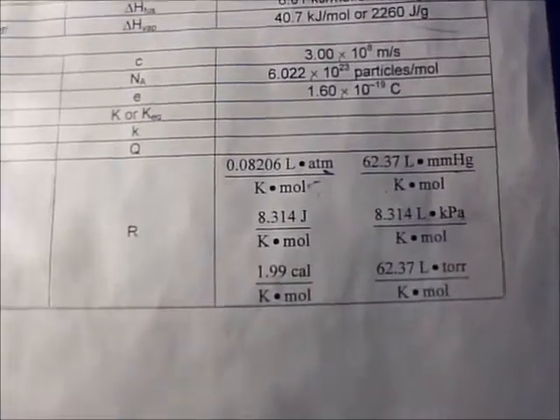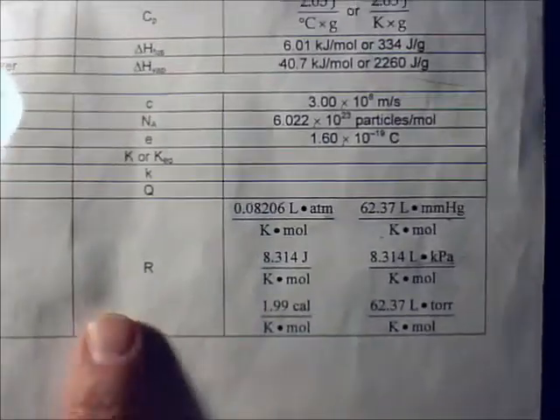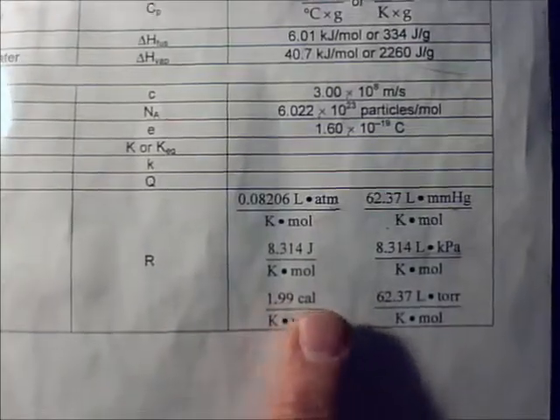6 versions of R. R, universal gas constant it's called here. 6 versions.